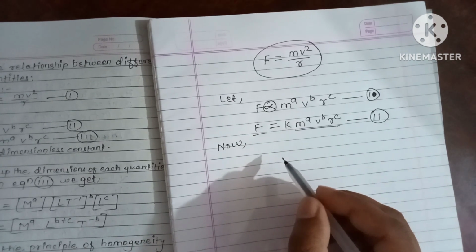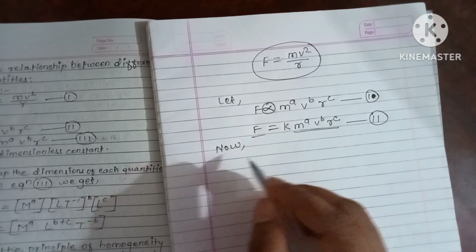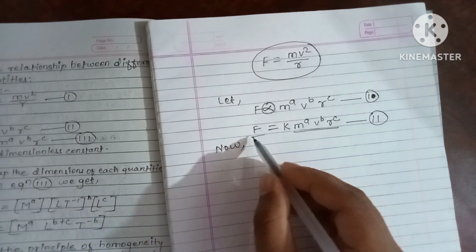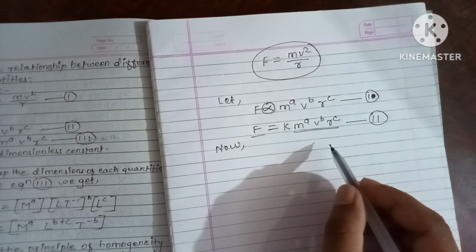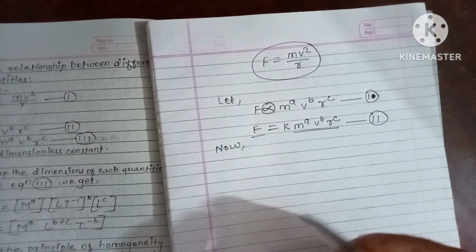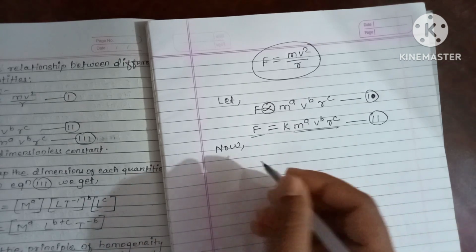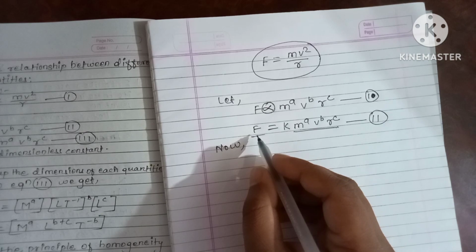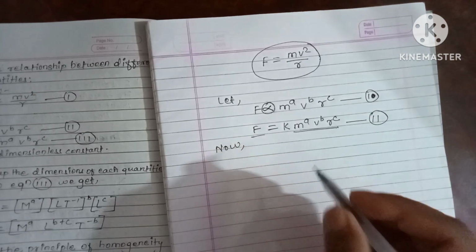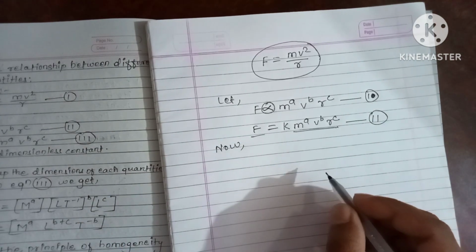Now what we will do is write up all the dimensions of the quantities given on both sides, that is LHS and RHS, and we'll see what can be done further. So let's write the dimension first. We have remembered the dimension of force. If you don't know, then go and check my videos.